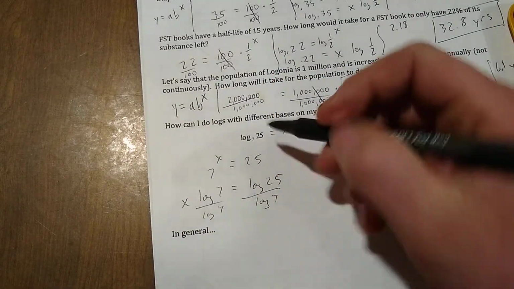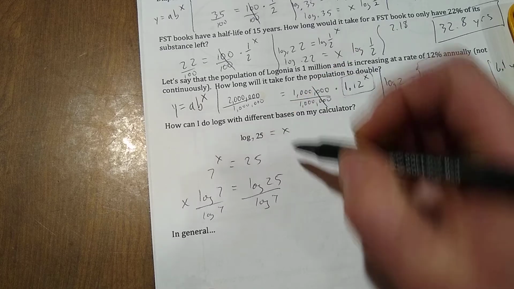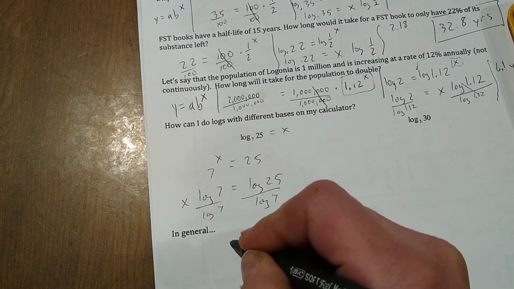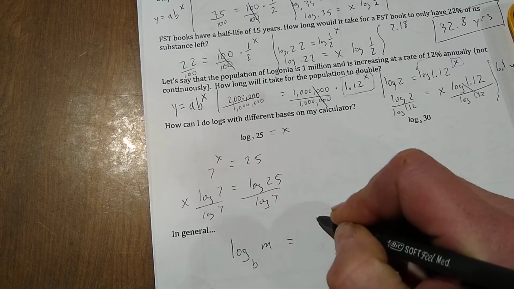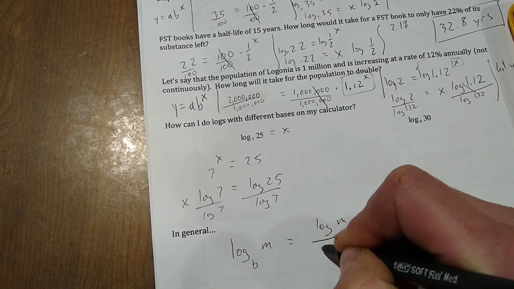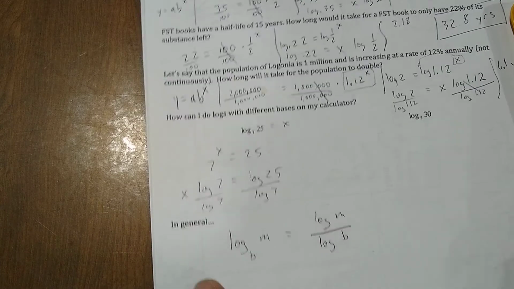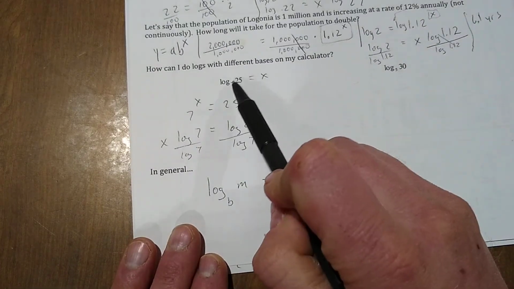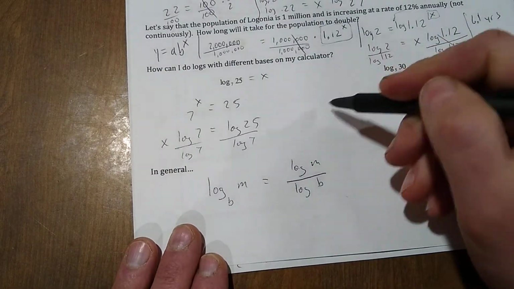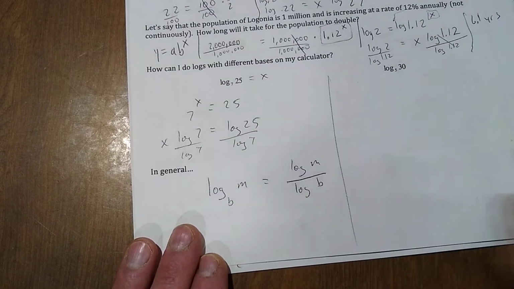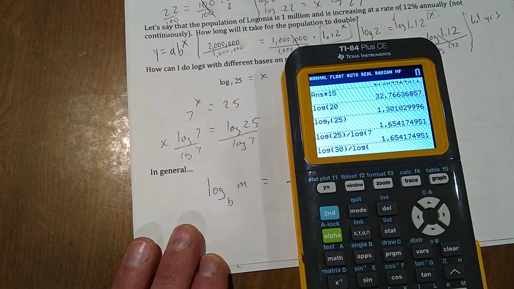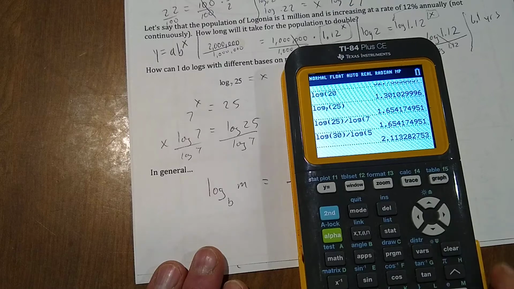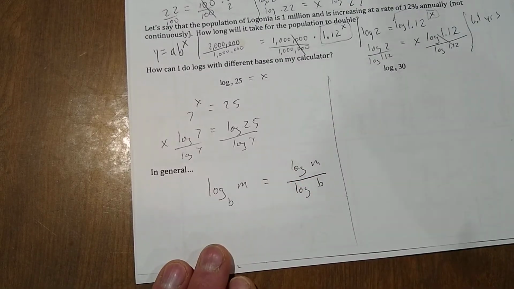So you can see the 25 is this number that's being logged, and the 7 is the base. So in general, if you have log base b of a number, you can just log the number and divide by log of b with any base. So log the 25, log the 7, divide. So if you don't have a new calculator and you want to do this, you can just go log 30, close it up, divide by log 5, boom, and you can do it just as well with that. So a little shortcut for you.